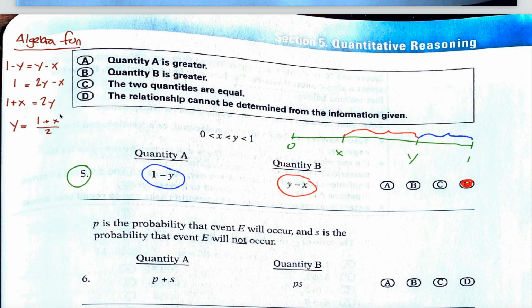What this statement is saying is that these two quantities are going to be the same only if y is equal to the average of 1 and x. In other words, y is halfway in between 1 and x. Oh yeah, that makes sense. If y is the average of 1 and x, then y is halfway in between 1 and x, so the distance from y to 1 is the exact same as the distance from y to x. The two quantities would be the same. I don't know, I think that's kind of cool. Maybe you do, maybe you don't.